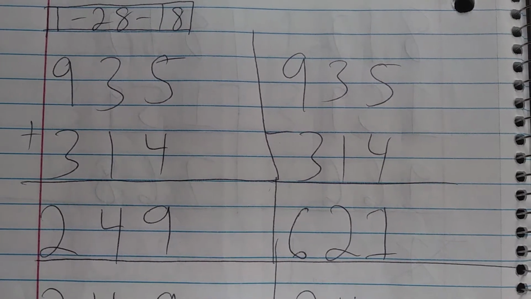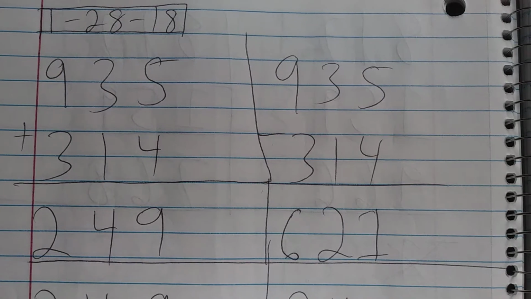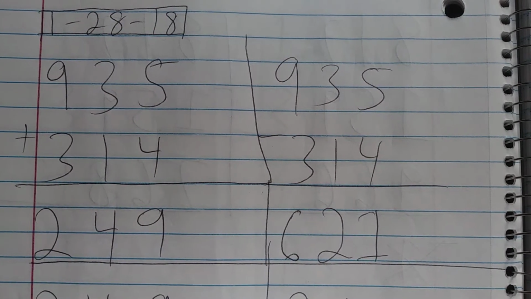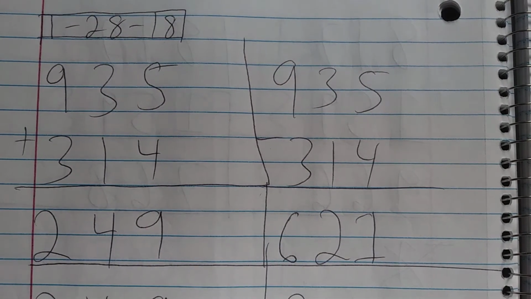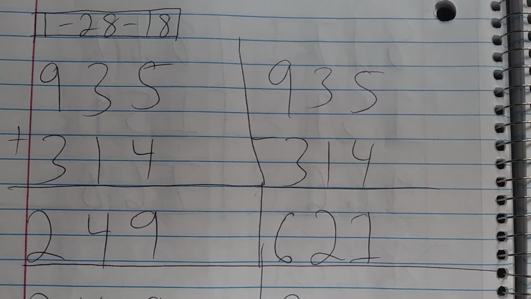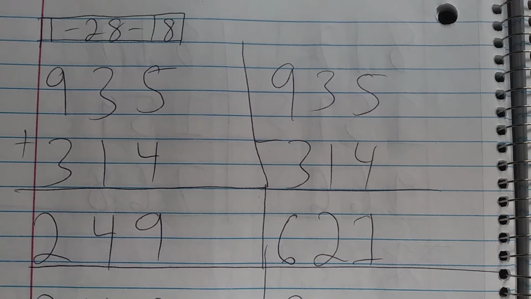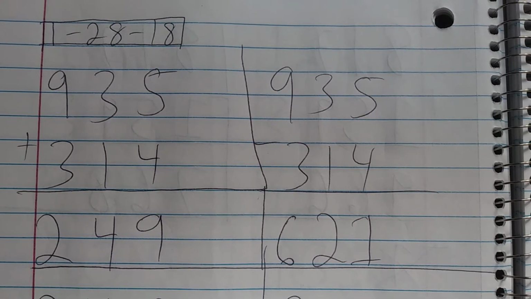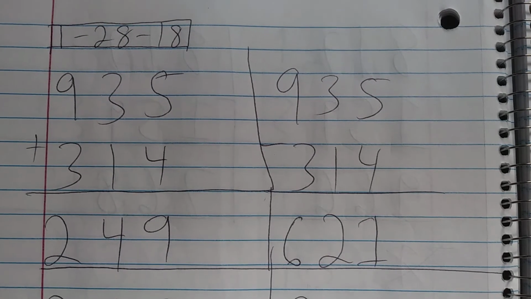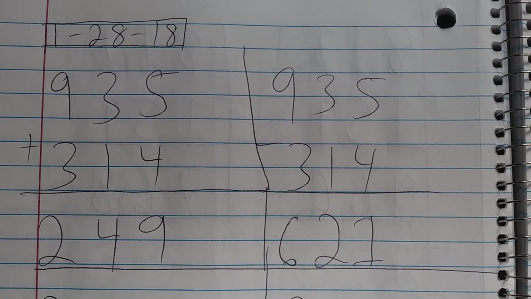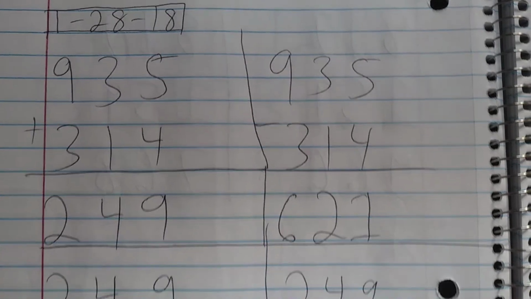So 9 minus 3 is 6. 3 minus 1 is 2. And then 5 minus 4 is 1. So 621. And 249 did not hit in the next 7 days.